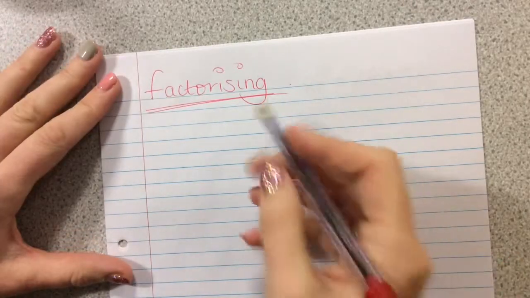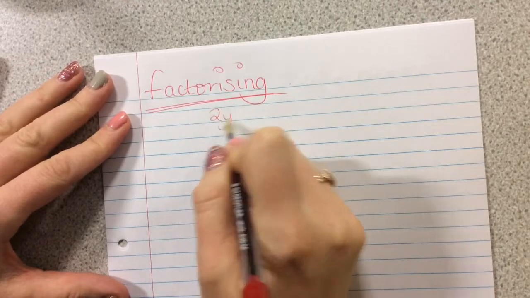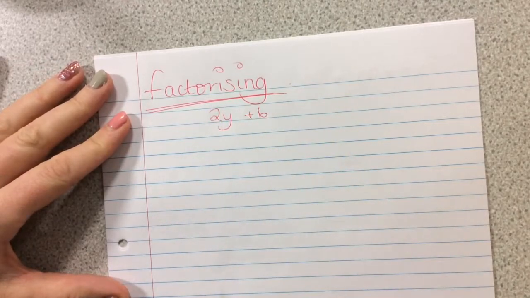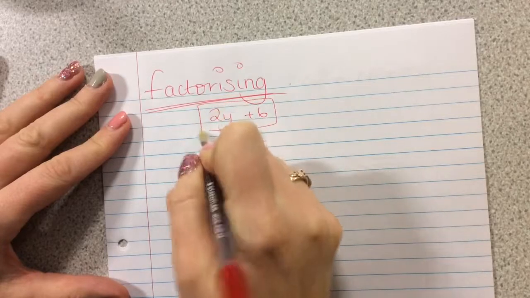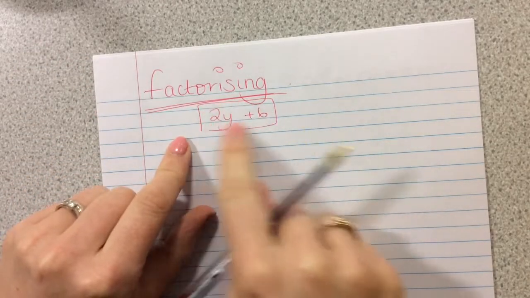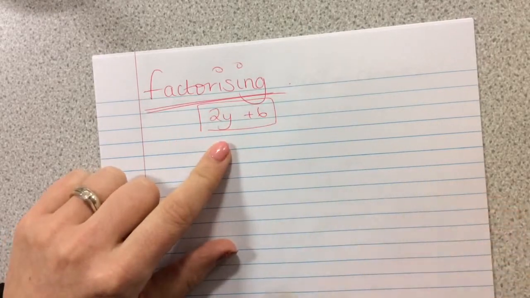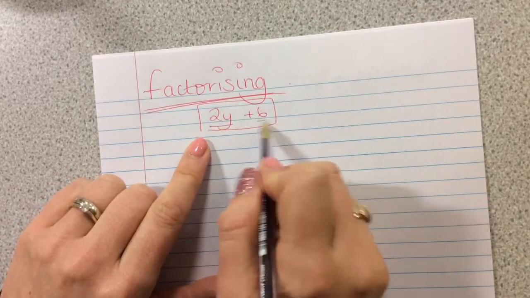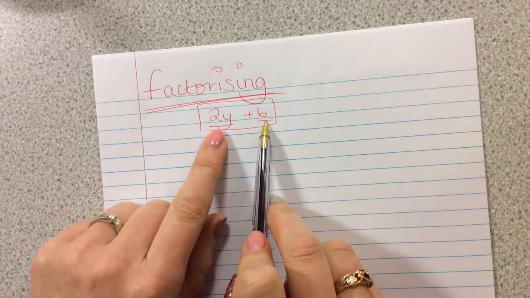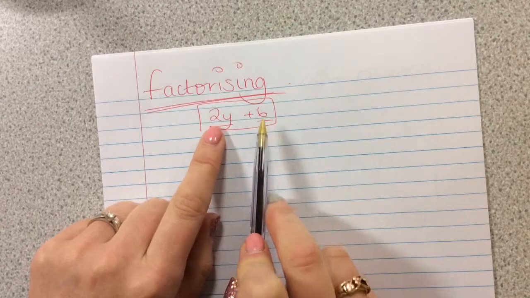Factorising then. We've looked at factorising simple expressions, something along the lines of this. If I wanted to factorise, that just simply means I want to find out what I would multiply to make this expression. Now this is a simple expression to multiply. So we look at the highest factor that is common to both. So what number fits into both of those?